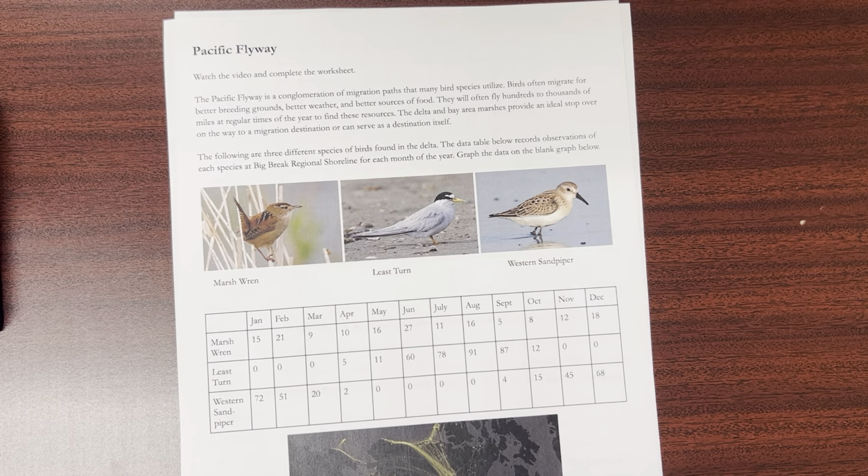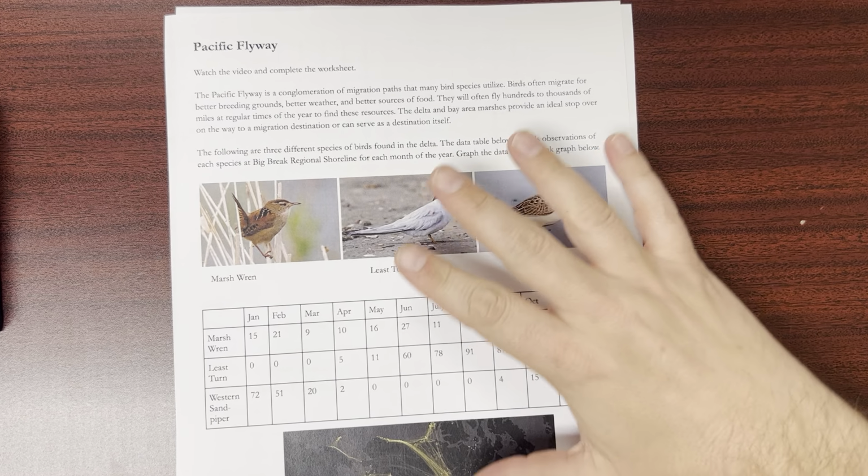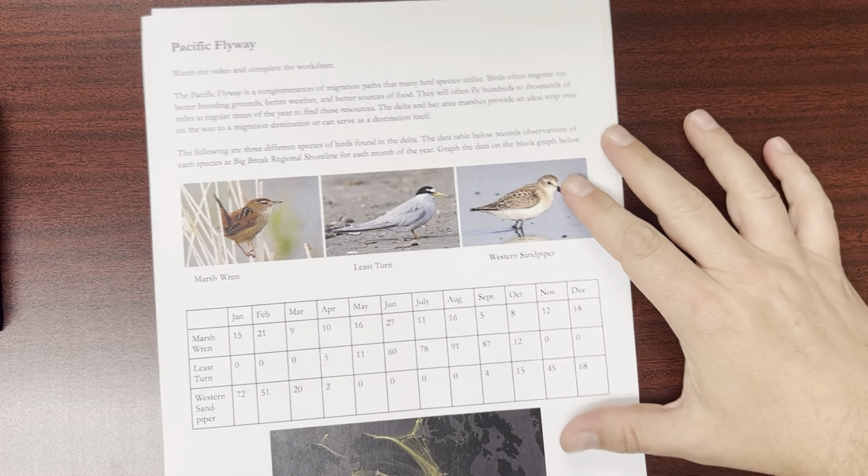Good morning. I'm going to go over the instructions for the Pacific Flyway worksheet.